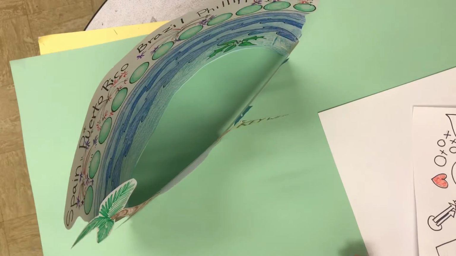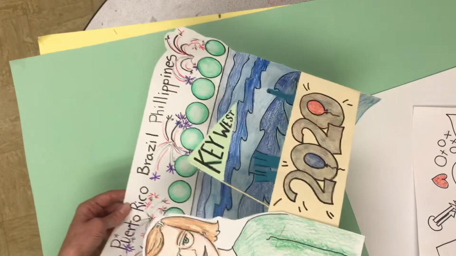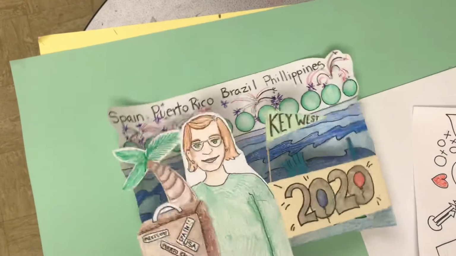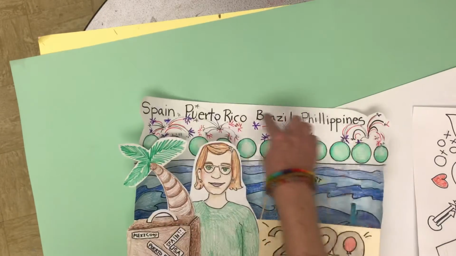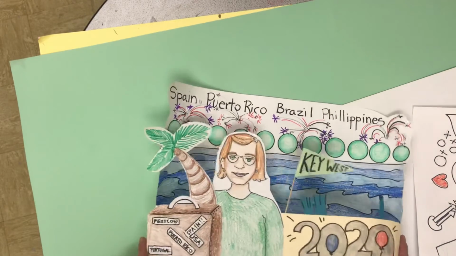So when it's all done, it stands up nicely. And I have a 3D model of my resolution and my goals for the new year with a little bit of influence from some other countries that we learned about and how they celebrate their New Year's as well.